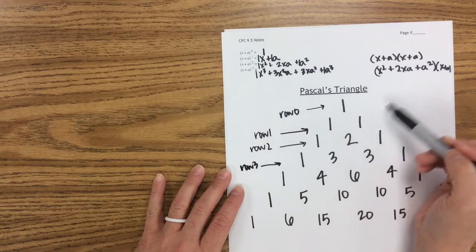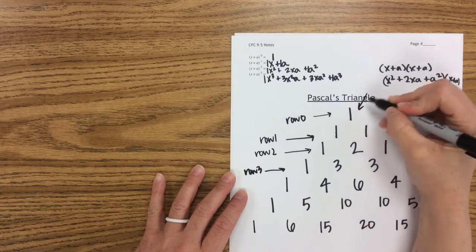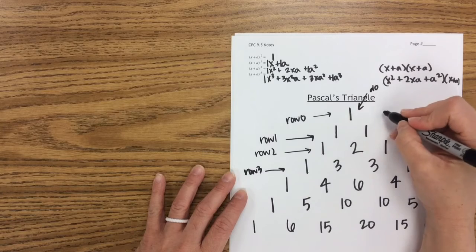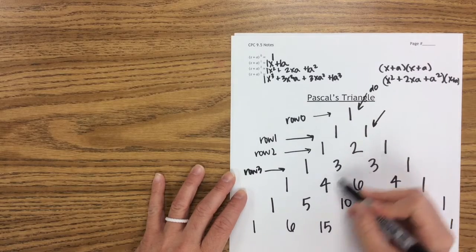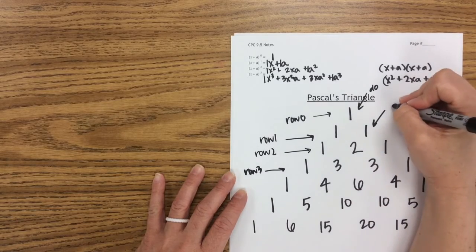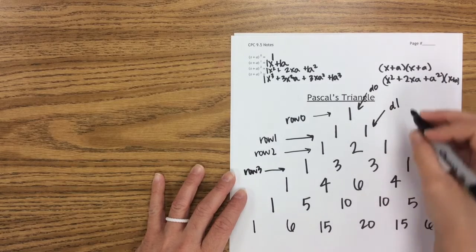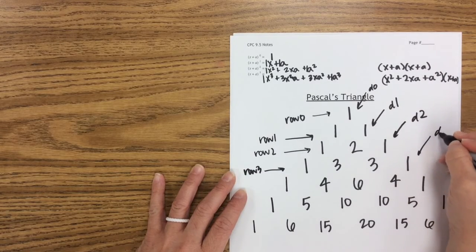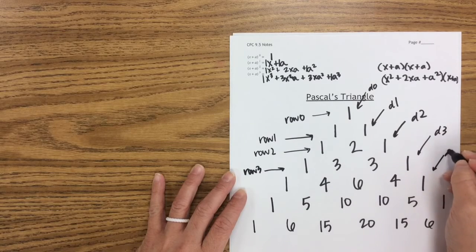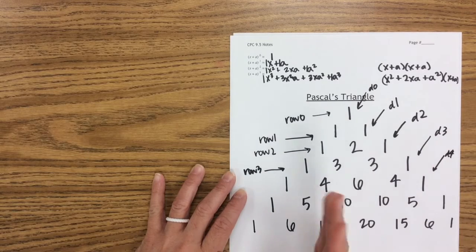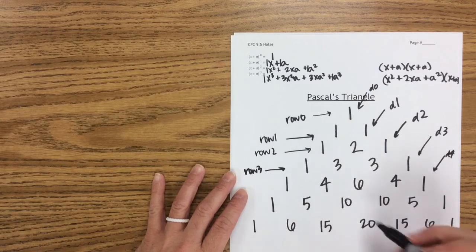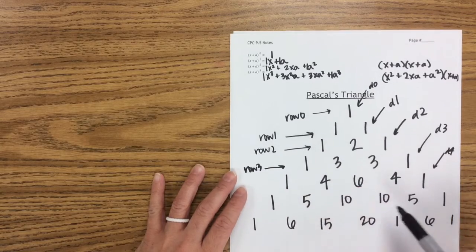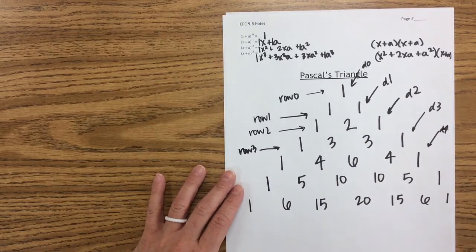Also, we'll look at diagonals. And the first diagonal we'll call diagonal 0. This diagonal, 1, 2, 3, 4, 5, 6, that will be diagonal 1. This diagonal will be diagonal 2. Here we'll have diagonal 3. Here we'll have diagonal 4, etc. So when we talk about rows and diagonals, here's how they're numbered and how you can find the numbers that you need.